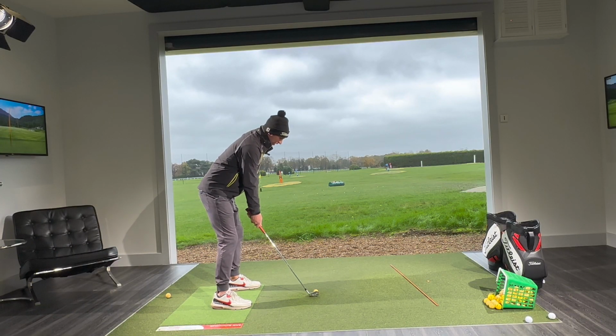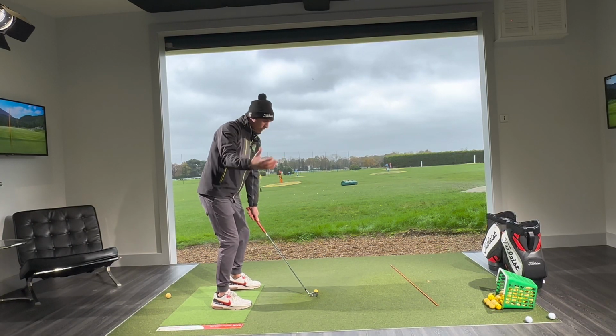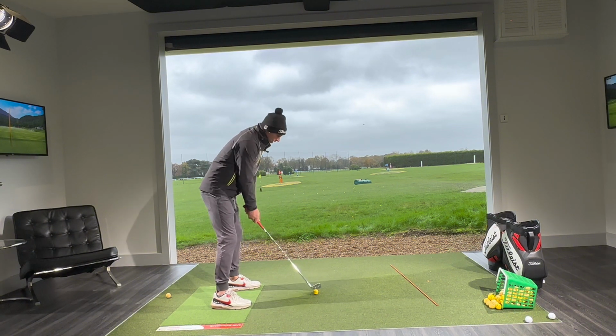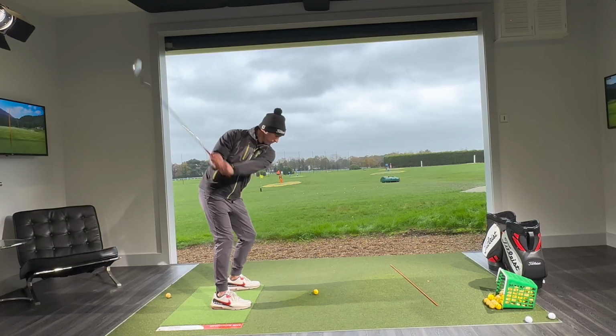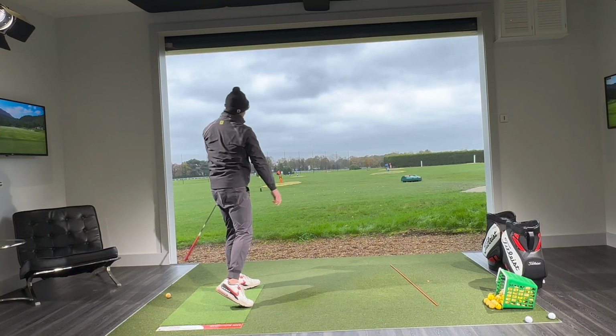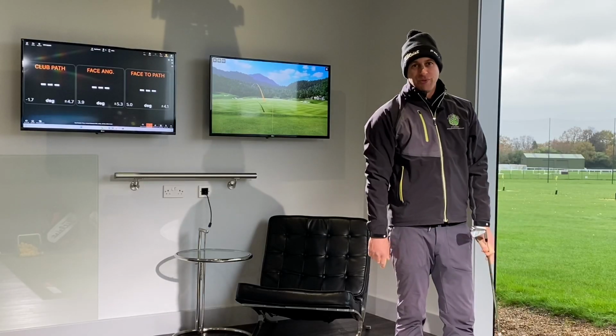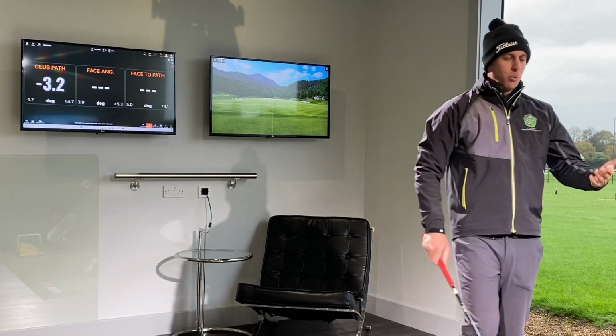So somehow change the face. That'd be a technical thing. Work out with your coach why, send in the video to me, we can tell you why. But the first thing you have to learn to do is hit this type of shot. That's got to happen first. It's almost always the club face we have to change.